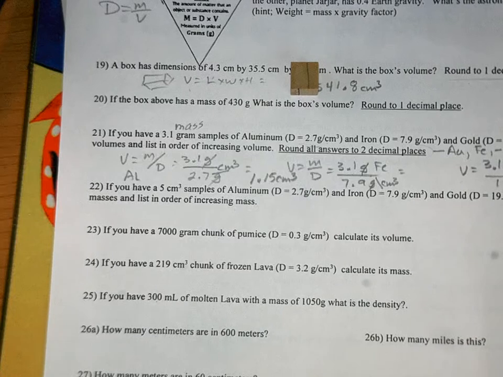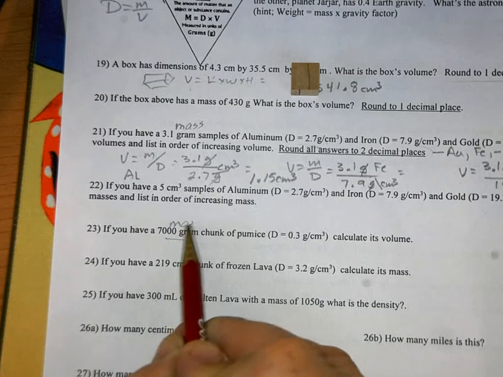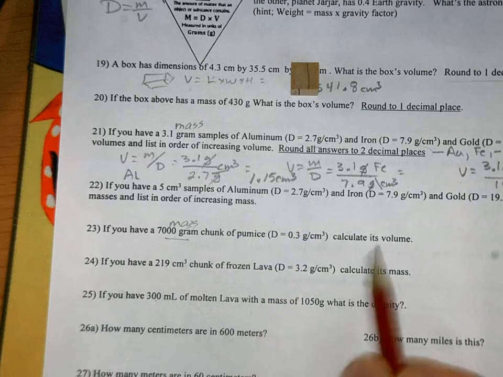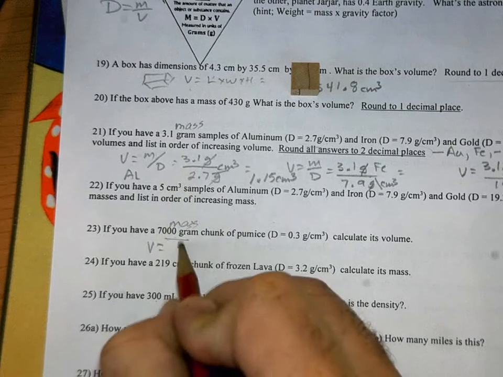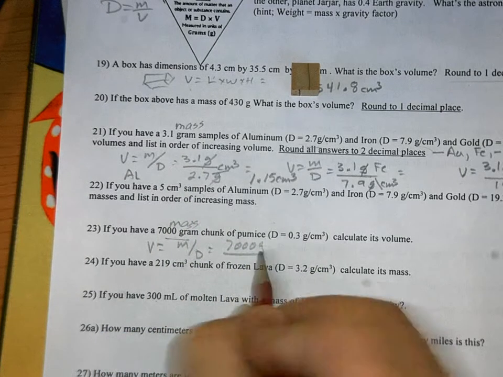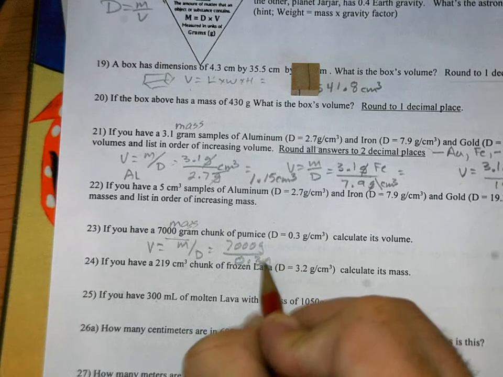Number 23. Let's see, you have a mass of 7,000 grams. Whenever you see grams, I want you to think mass. We've got a density here. Calculate the volume. Once again, we're doing a volume, same as before, mass divided by density. So we've got 7,000 grams divided by 0.3 grams per cubic centimeter.